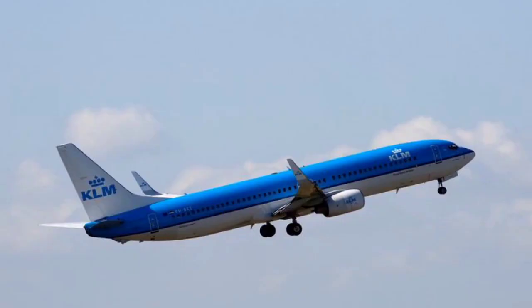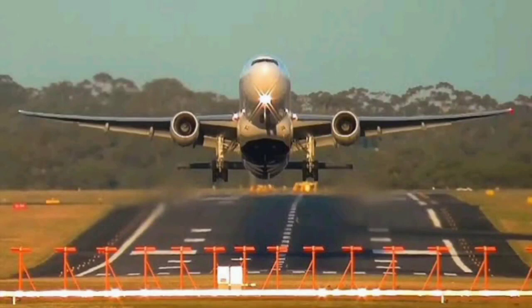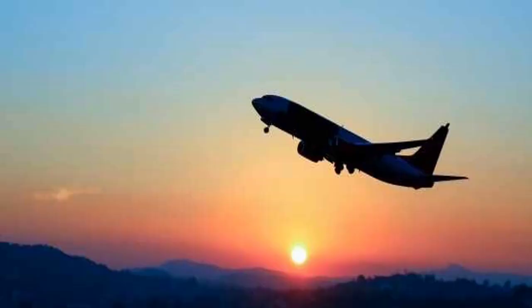The wings of an aeroplane are designed in such a way that the air above them moves faster than the air below them. When the aeroplane runs on the runway in order to take off, the air above the wings moves faster. The air pressure becomes very small as compared to the pressure below. The resultant upward push or lift makes the plane fly.